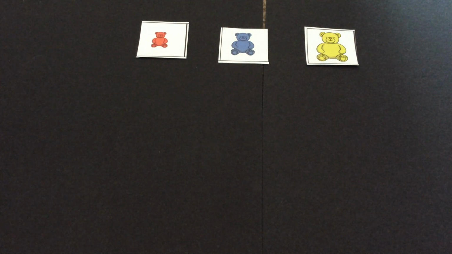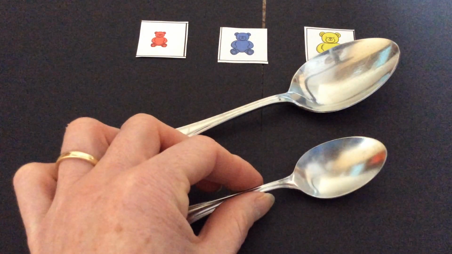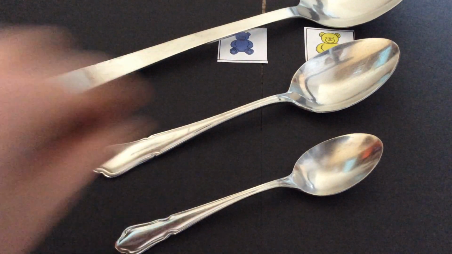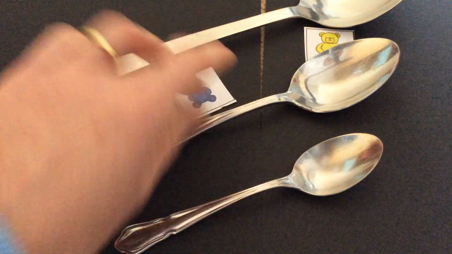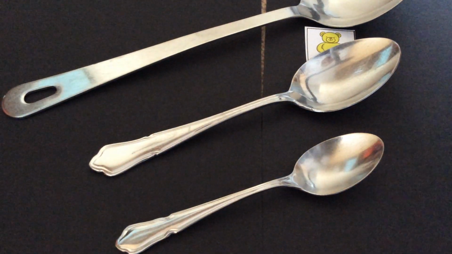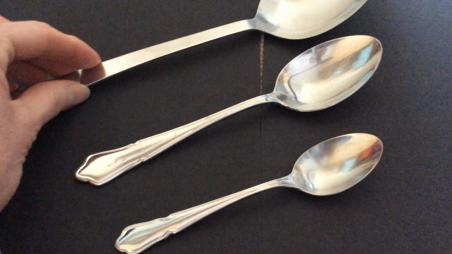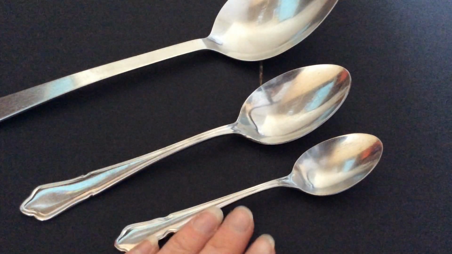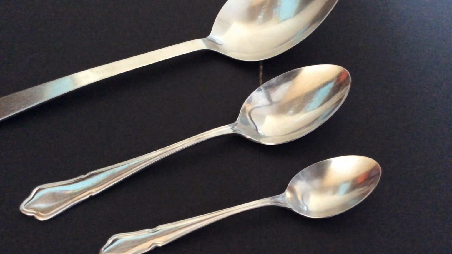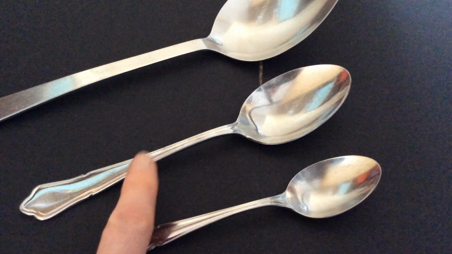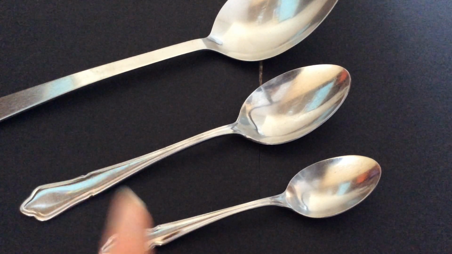You could find some things around your house. Ask Mummy or Daddy if they have some spoons that you could look at and that you could talk about, saying whether they are big, whether they are little, or whether they are middle-sized. You could then put them in order of size. Here's my three spoons. I've got my big one at the top and then my middle-sized spoon and my little spoon.